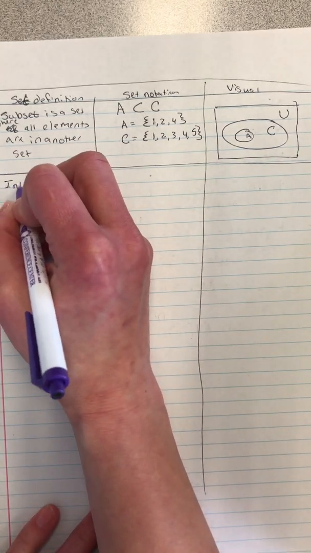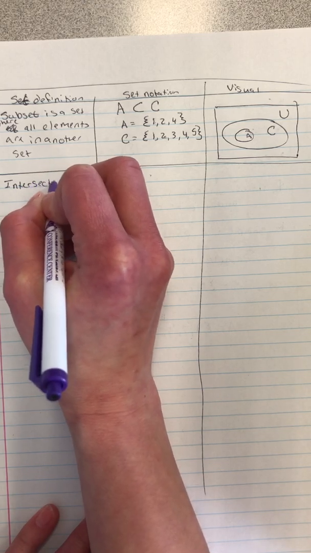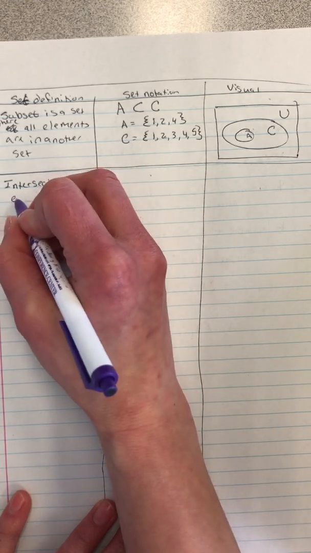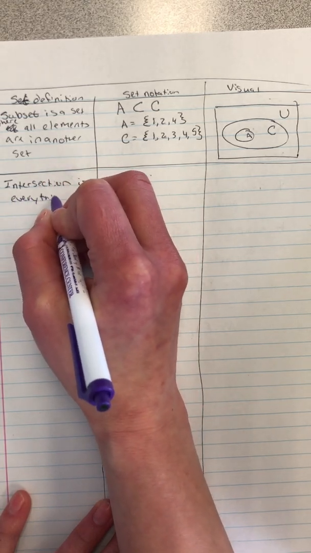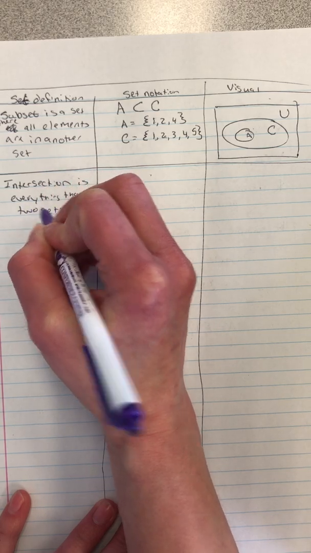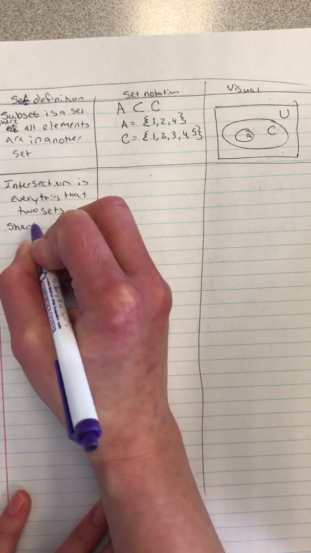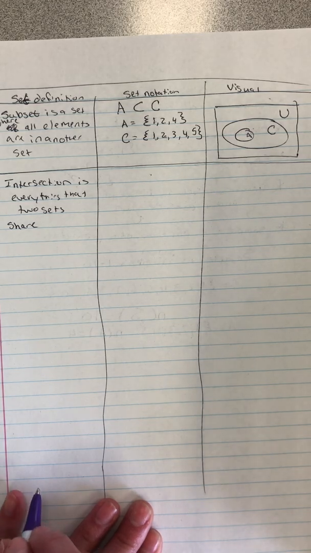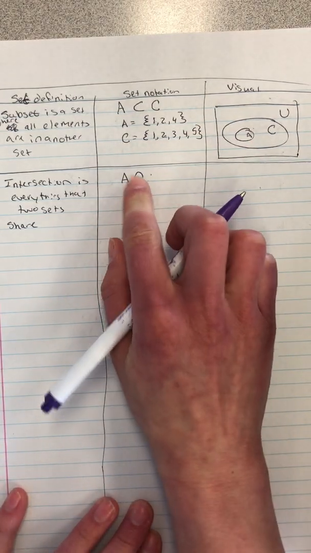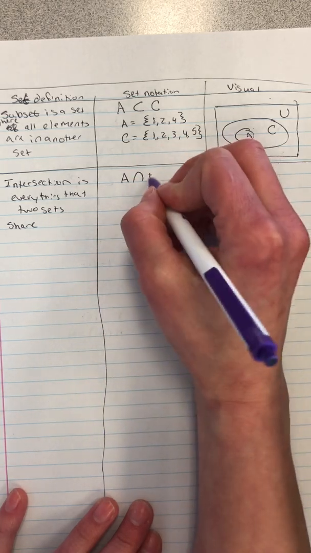Now we're going to move on to our next definition. It's going to be intersection. Intersection is everything that two sets share, and it is noted with an upside down U shape.